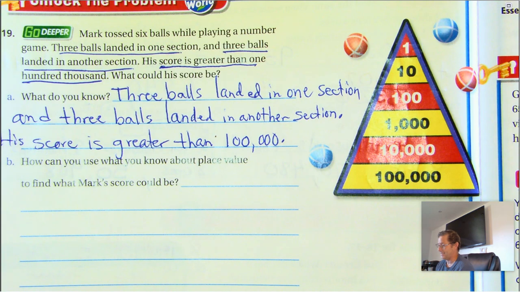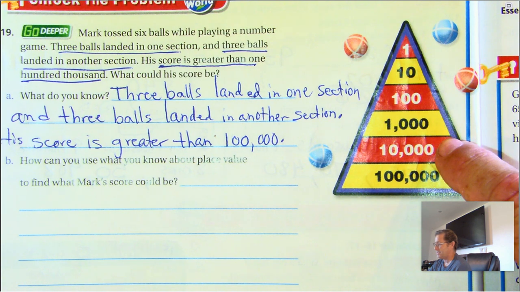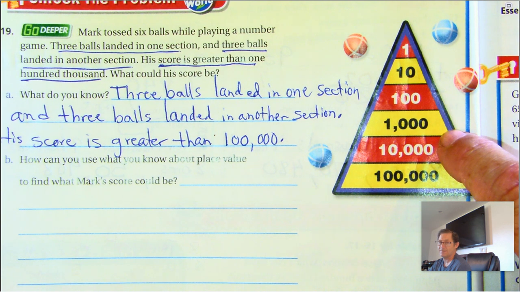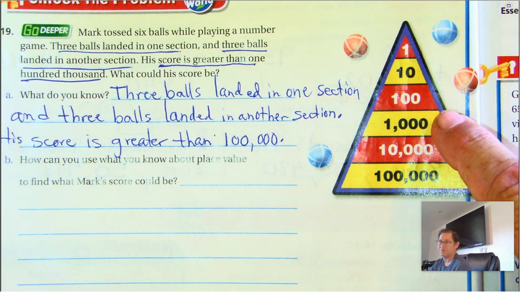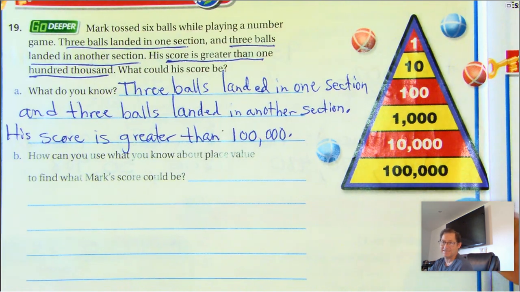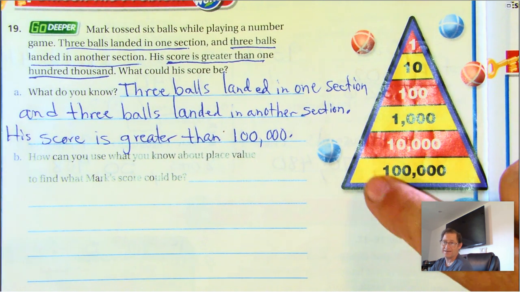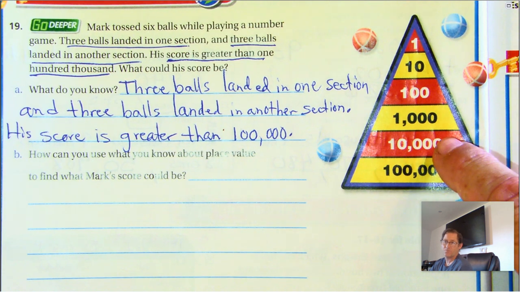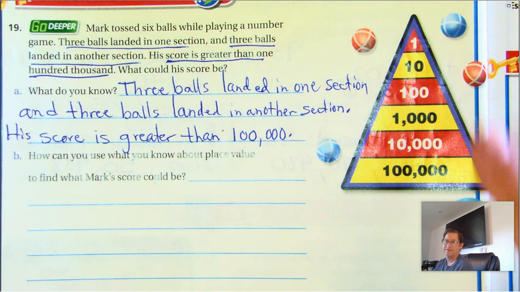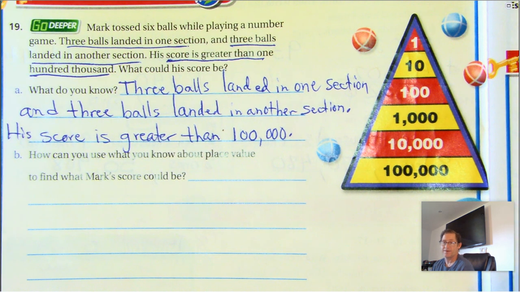Well, let's talk about this for a second. Let's say 3 of the balls landed in ten thousands, and 3 landed in the thousands. 3 tens, that would be 10, 20, 30, 30,000 plus 3,000. Well, that would only be 33,000. So some of the balls had to land in the 100,000. Since 3 balls landed in one section, I'm going to assume 3 landed in the 100,000 spot. And then 3 could have landed in 10,000 or 1,000s or hundreds or tens or the ones. But 3 of them have to land in the 100,000. That's the only way to get greater than 100,000.